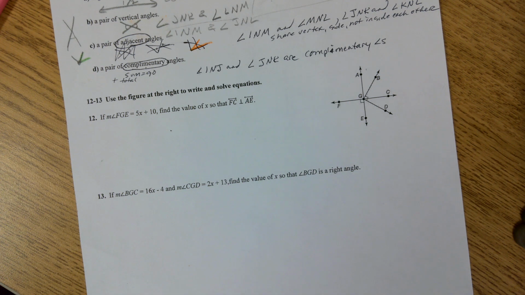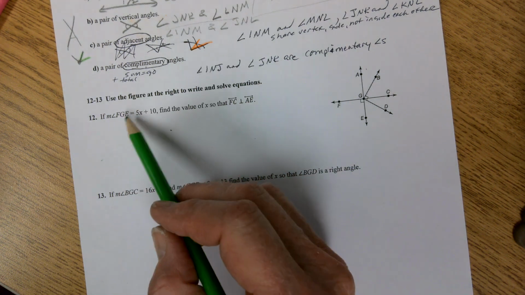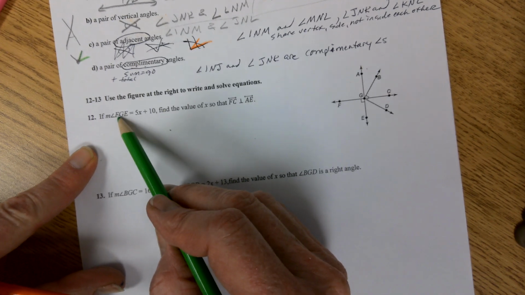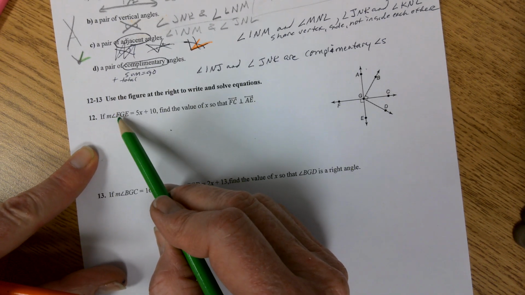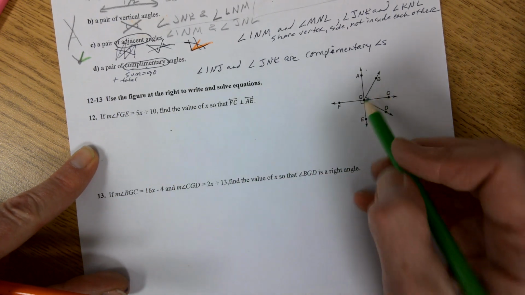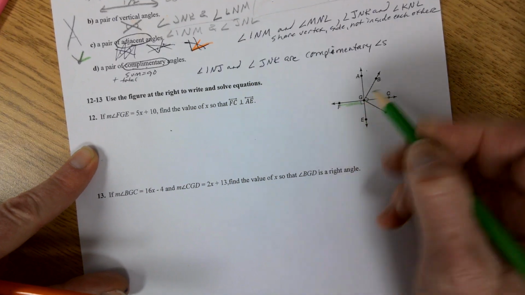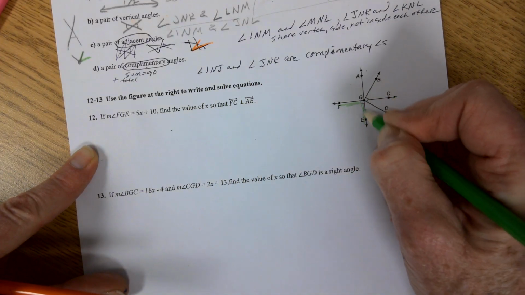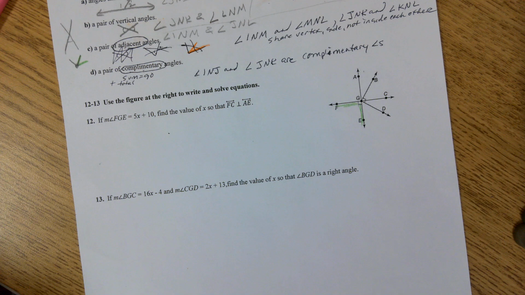I'm going to grab the green one. I think green's good and orange is good. Measure of angle FGE, F to G to E, is 5x plus 10.